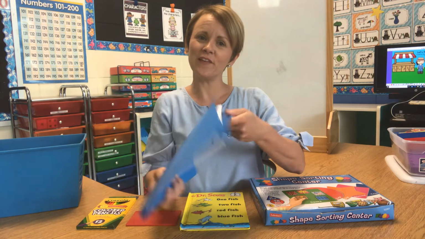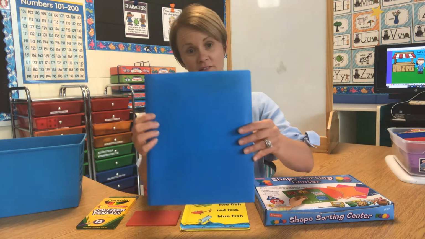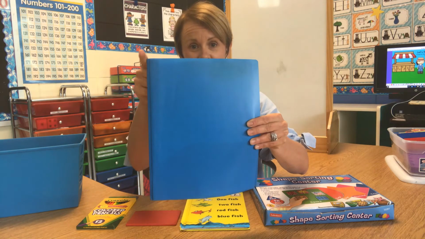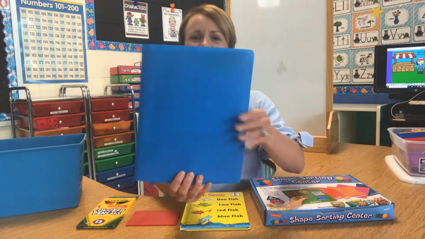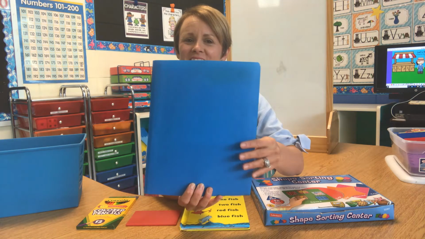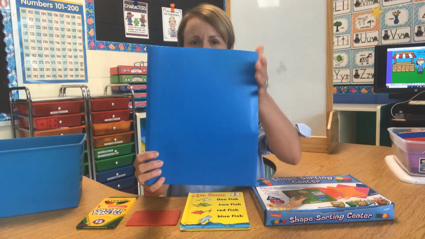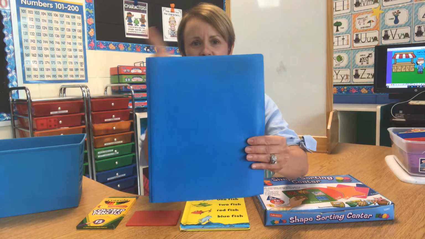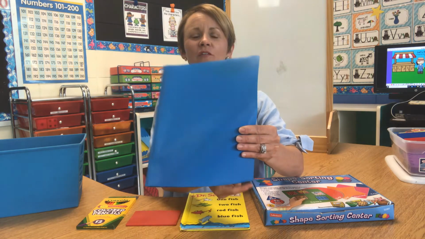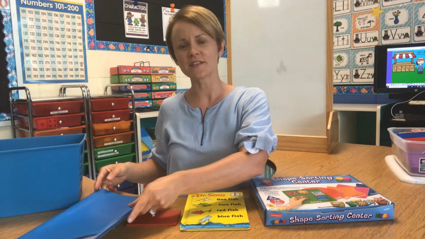Maybe you have a folder like this one. It's shaped like a rectangle with 1, 2, 3, 4 straight sides, 2 short and 2 that are longer. 1, 2, 3, 4 points or corners.